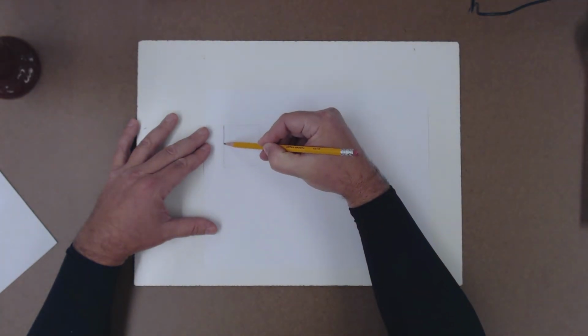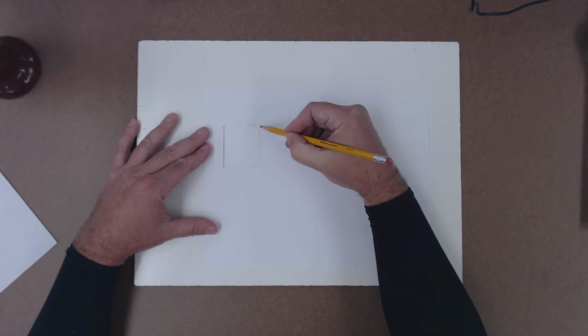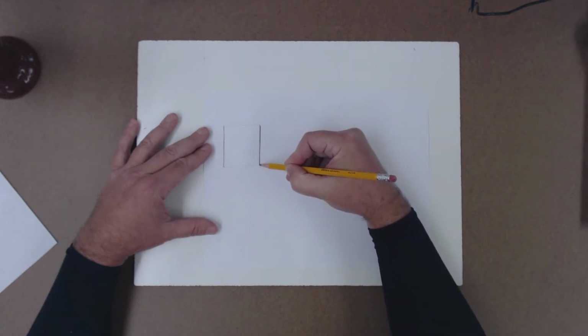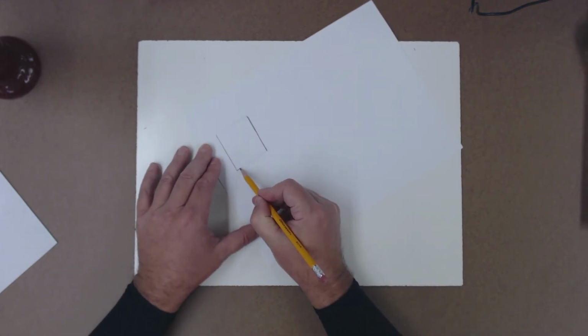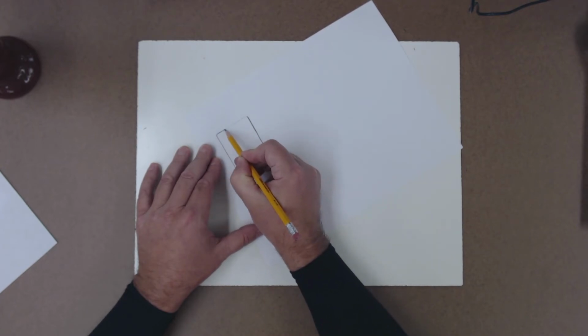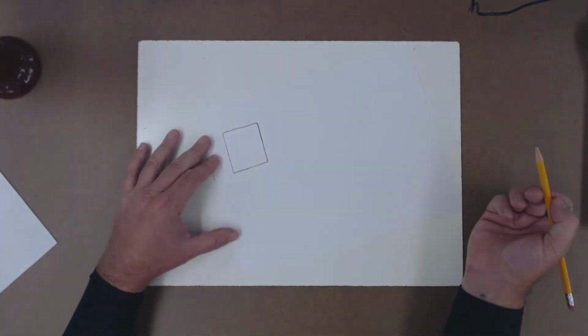I'll darken it in. I know it's sometimes hard to see pencil in these videos. So if you're using a phone to view this, turn up the brightness a little bit, turn up the contrast a little bit. That will help. Okay, so there's my square.